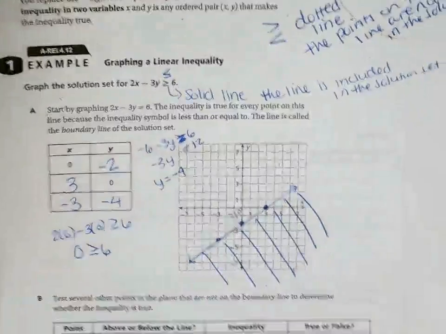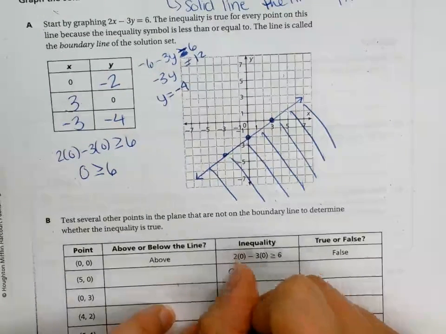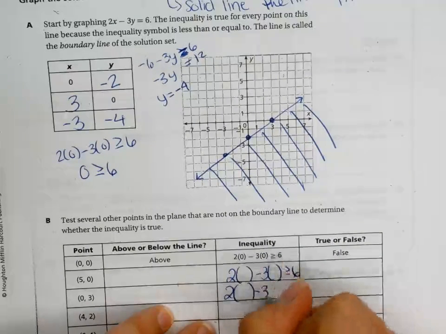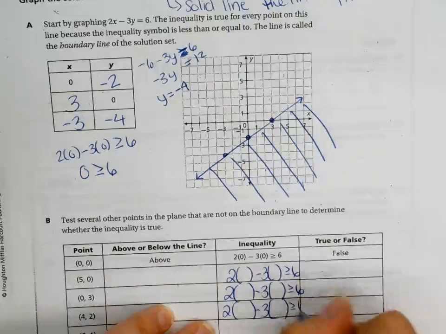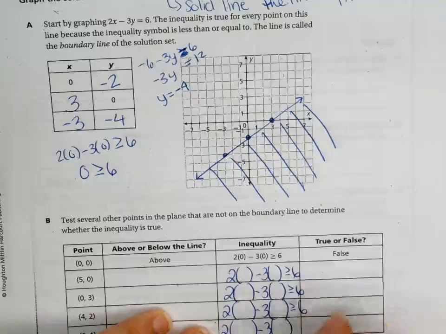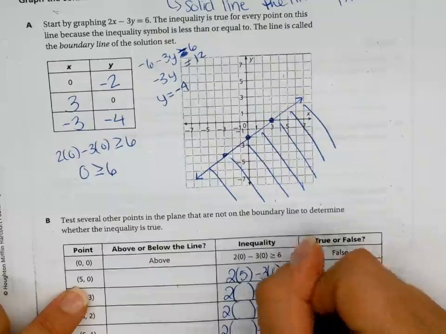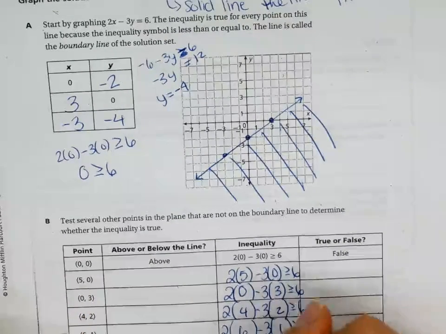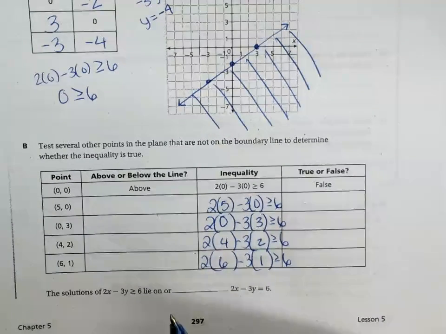So they're just showing you if you plug different numbers in. So if I plugged 5, 0 in, I would have 10 minus 3 times 0, or minus 0, is just 10. 10 is greater than or equal to 6.